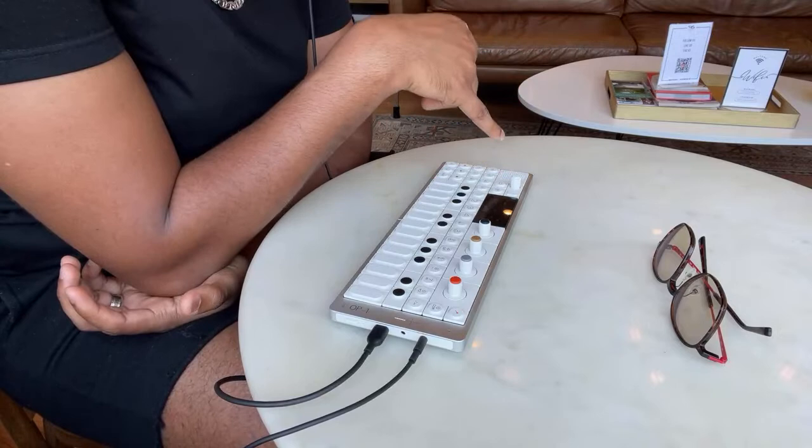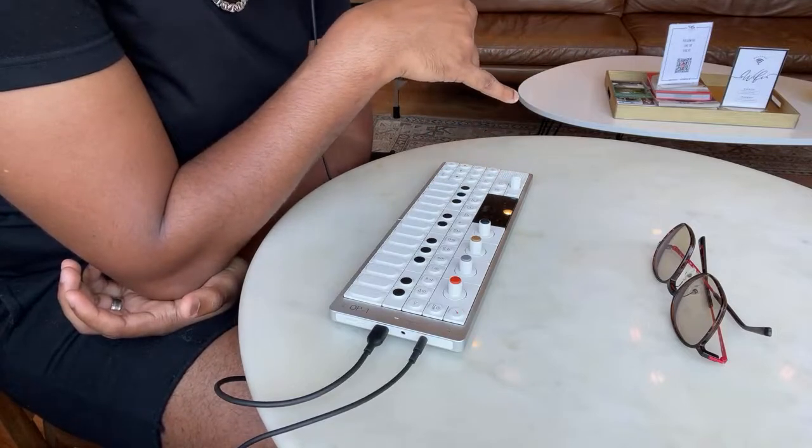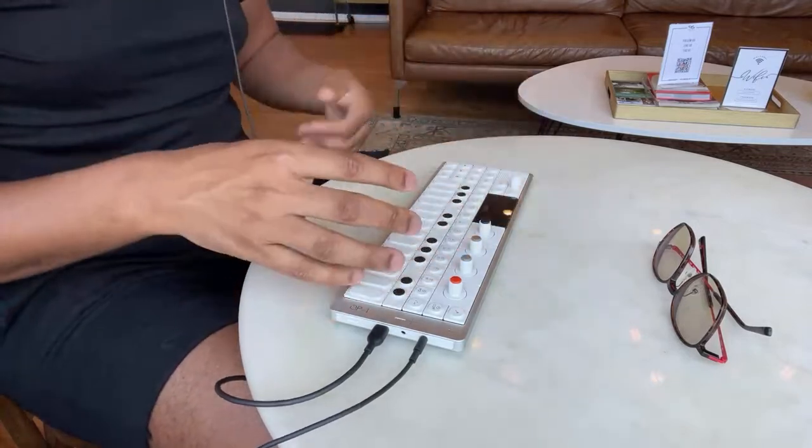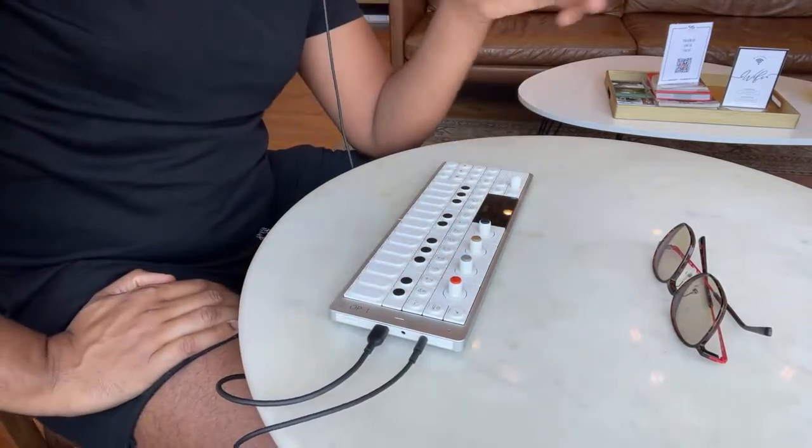Because I don't really enjoy the sampling capabilities on the OP-1 Field nearly as much as Koala.